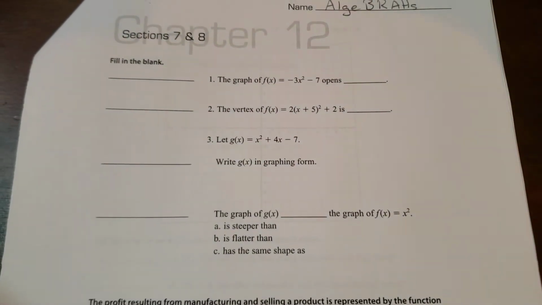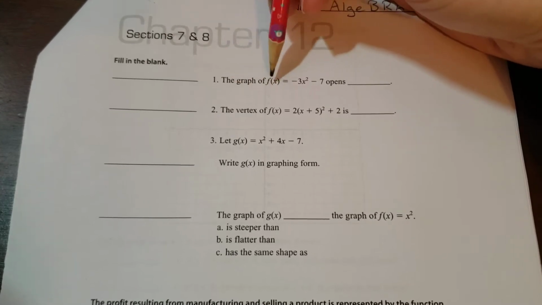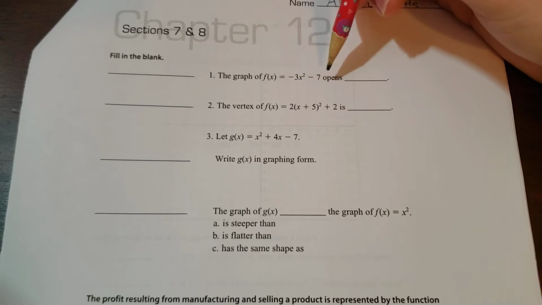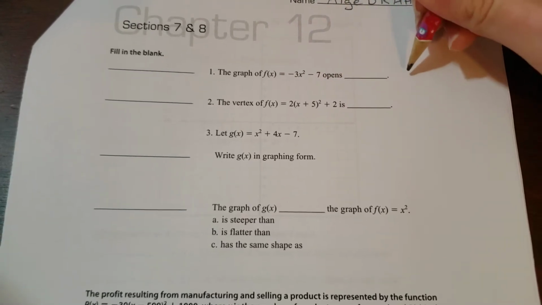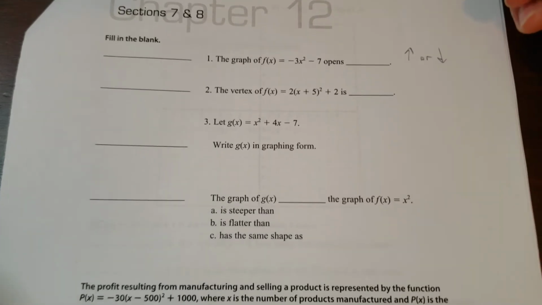So this first question asks us: the graph of f of x equals negative 3x squared minus 7 opens. Which way does it open? Up or down? That's one that I'm going to leave you to answer on your own.